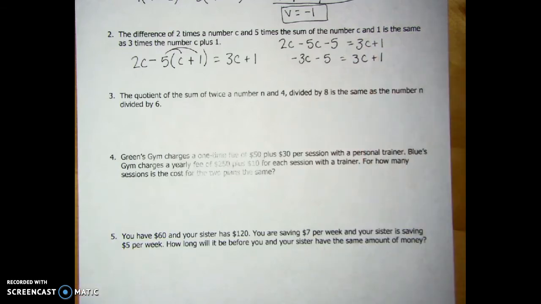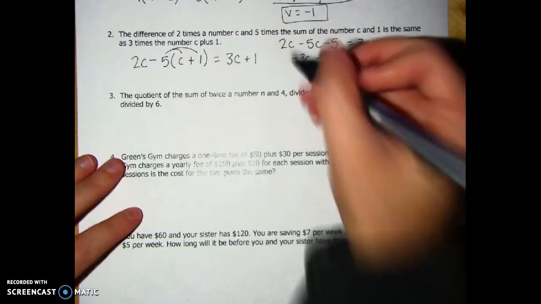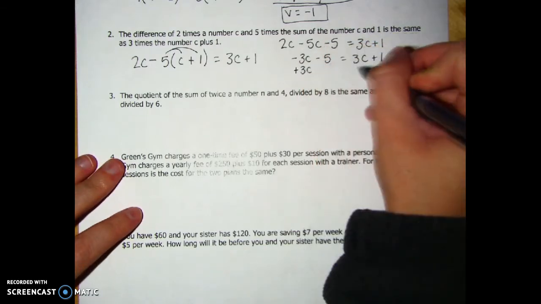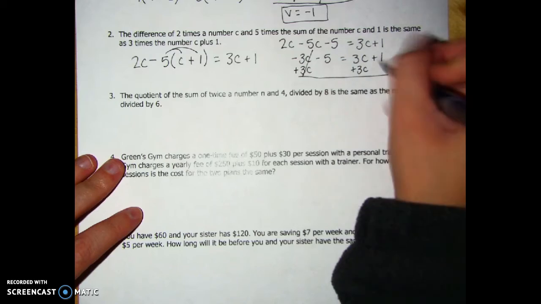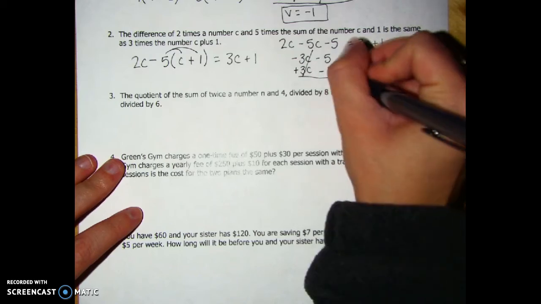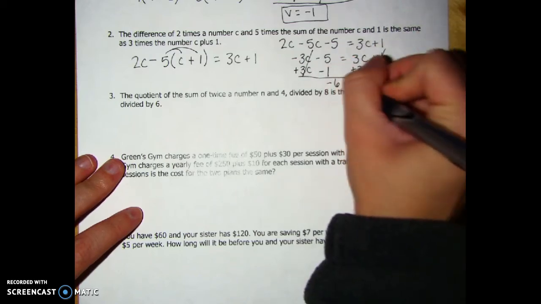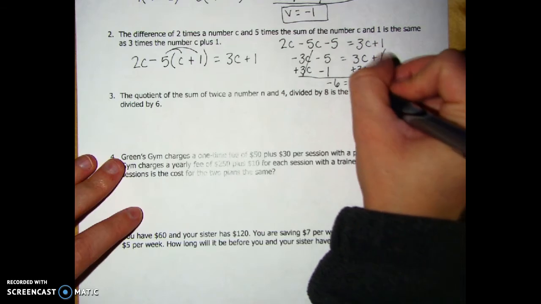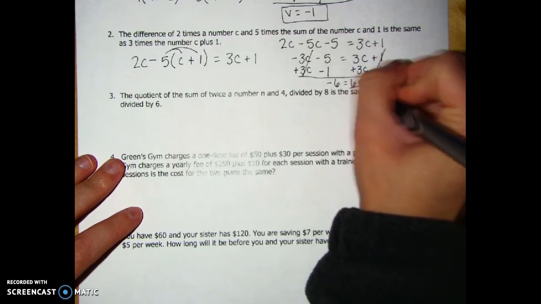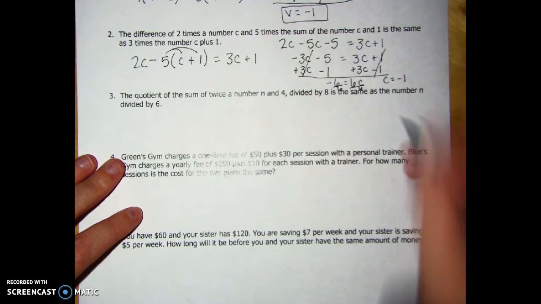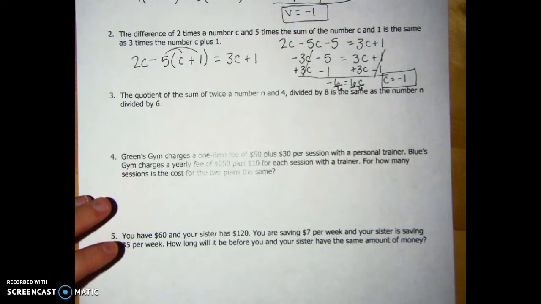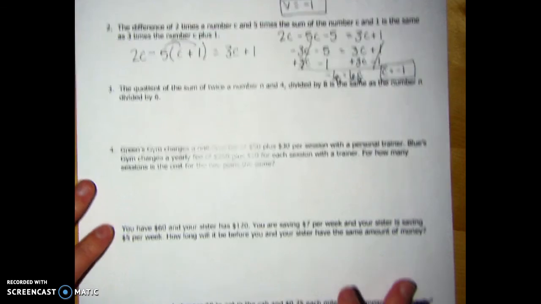Okay, now I'm going to do 2 steps in one to kind of save space. So for me, I'm going to add 3c to both sides to get rid of that one. And over here, I'm going to subtract 1. That gets me negative 6 equals 6c. Divide by 6. c equals negative 1. Okay, let's try the next one.